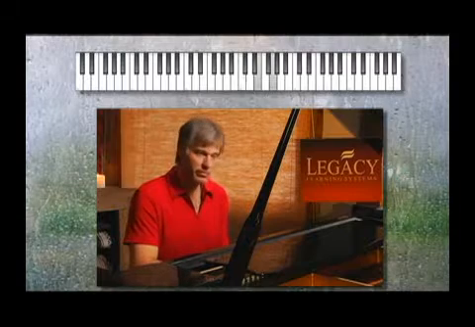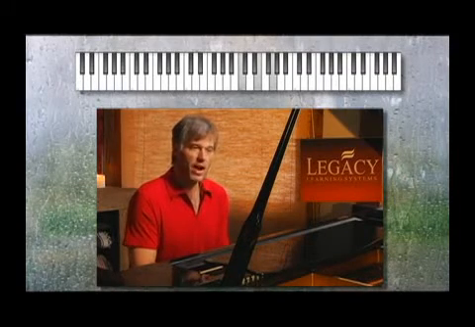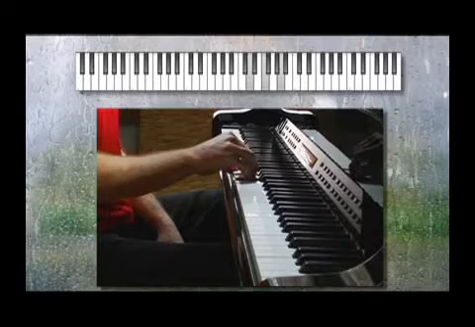In learning the C, F, and G major triads and the others generated by the C major scale, we've played these chords in root position. That is, the C major triad with a C on the bottom, the D minor triad with a D on the bottom, and so on.